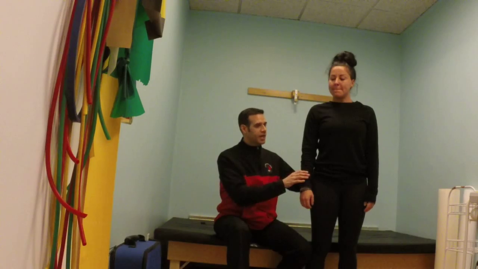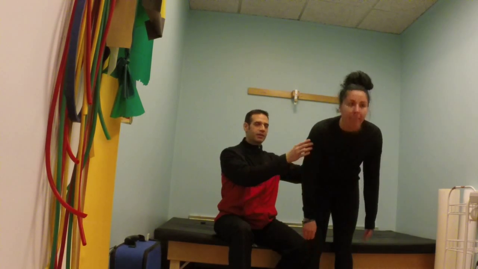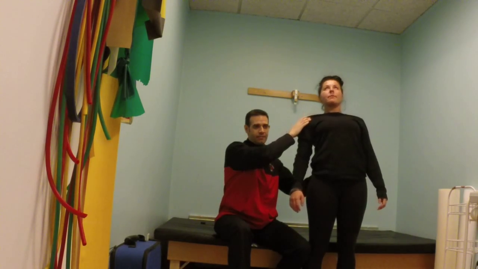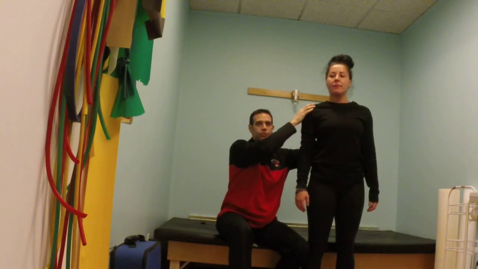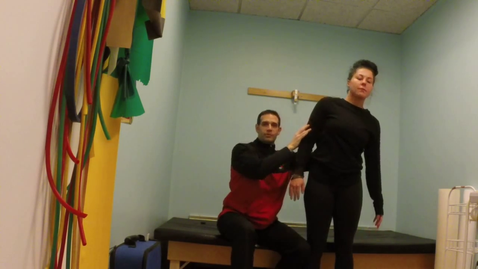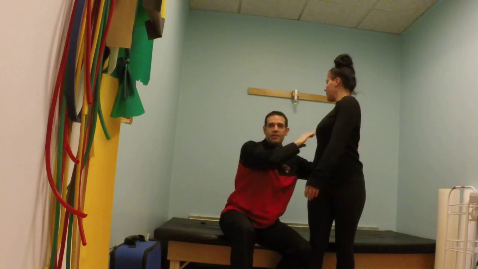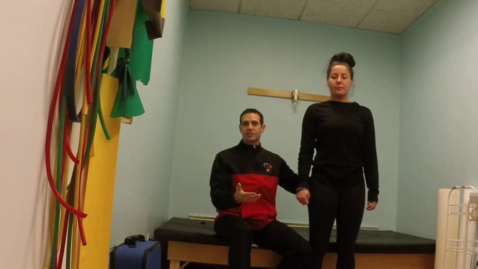We'll do flexion, have the patient bend forward, see if there's any pain associated with that, have her come back. We'll go into extension, side flexion on both sides, and we'll do rotation. Now, in this demonstration, we'll just say the patient had pain on extension and the patient had pain on left lateral flexion, just as an example.